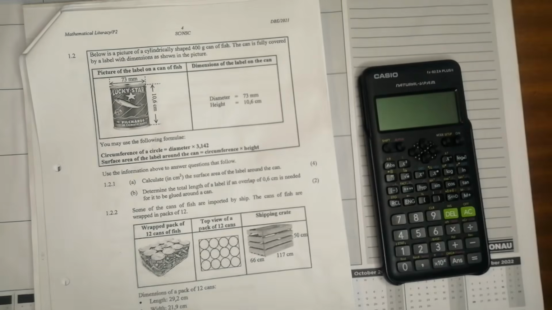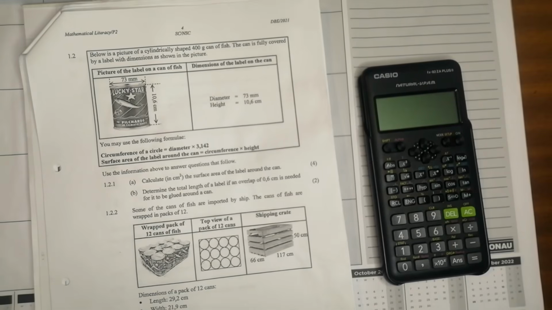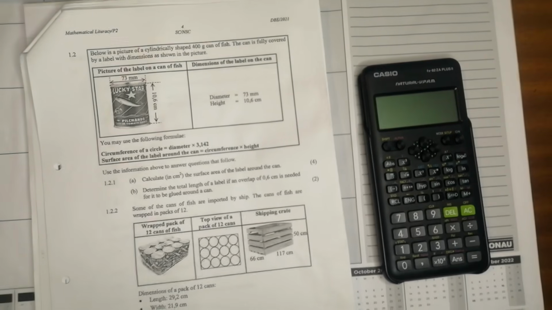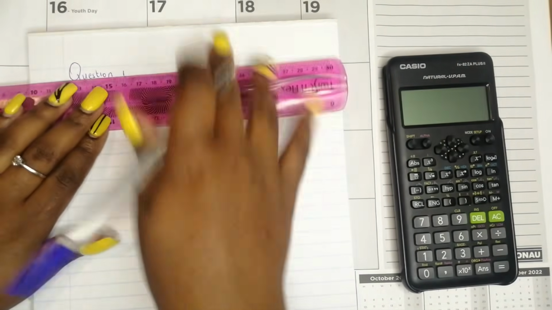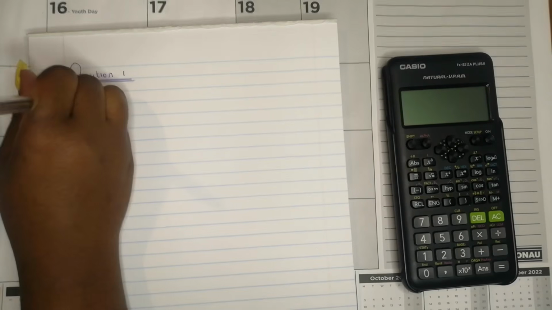So now that we've discussed the definition of a surface area and the definition of a circumference, we are more than ready to start tackling these problems. So let's get started. This is question 1, guys, and we are tackling question 1.2.1.